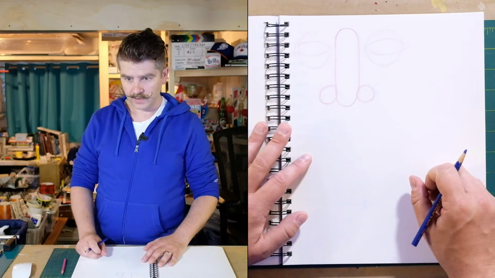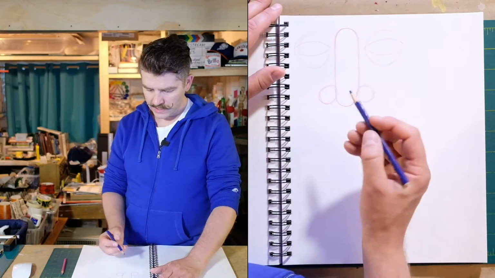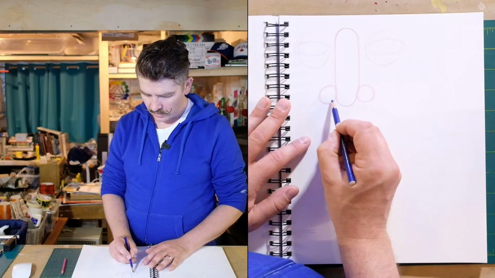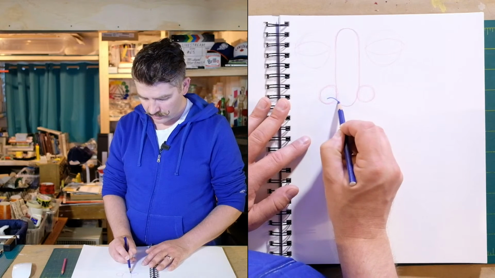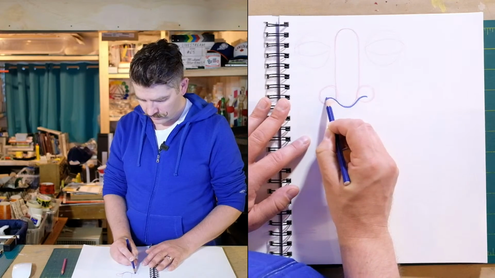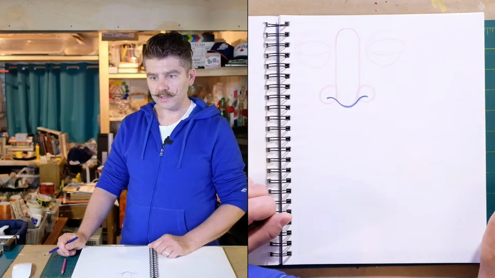So if this was the nose, we could start out by just drawing that as the underdrawing. And then we can take our pencil, and I'm going to go back over top of this. So then I'm going to take a line and go cutting in and cutting out. All right, so now we've got a shape like this.